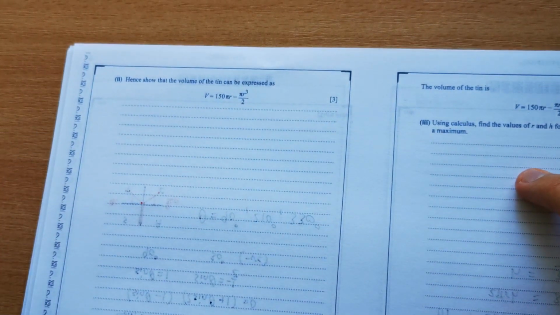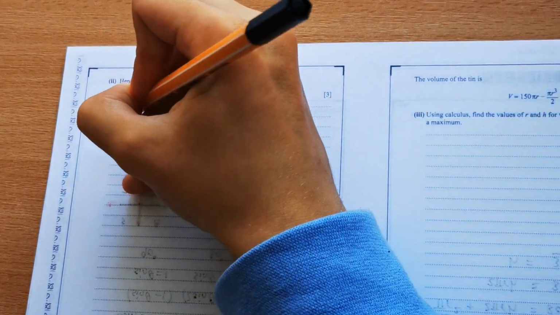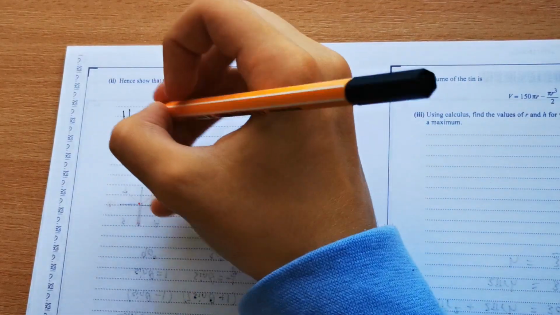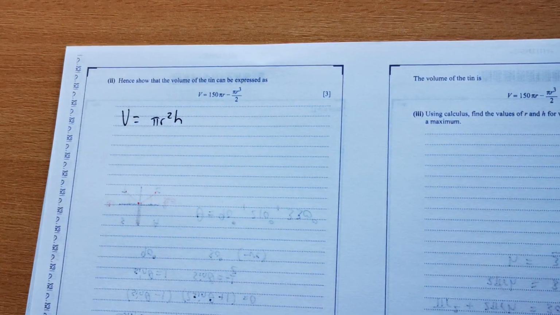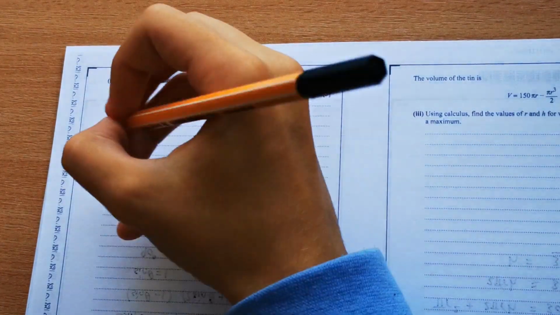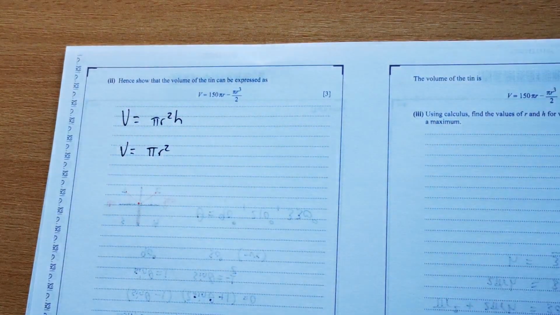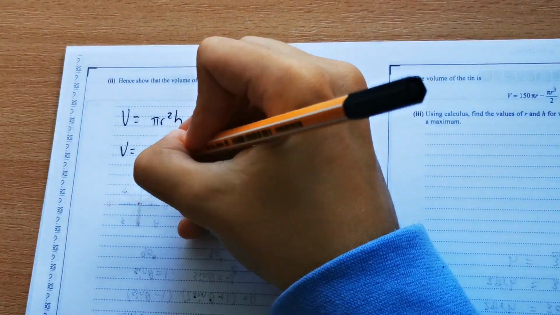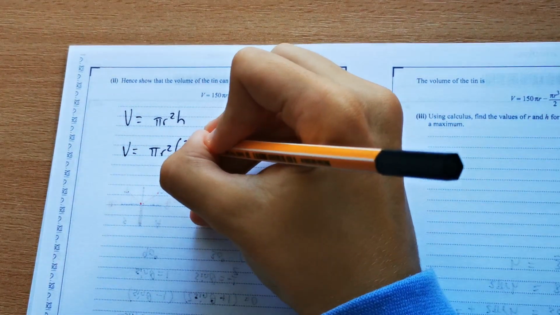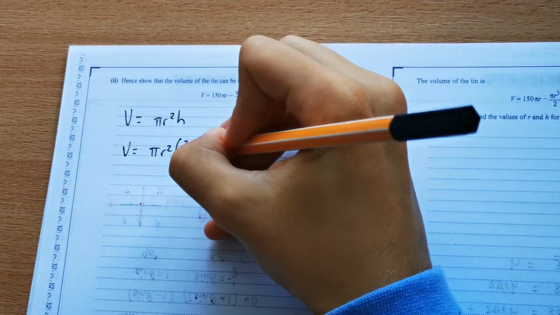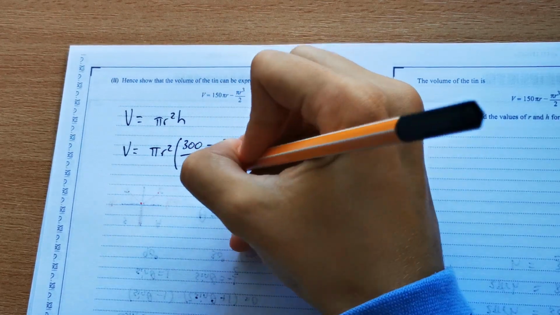Hence, show that the volume of the tin can be expressed as this. Now volume equals, for a cylinder, pi r squared times h. So volume equals pi r squared, and we're going to substitute in the value for h that we found, which basically just gets rid of the h entirely. 300 minus r squared divided by 2r is what we had.